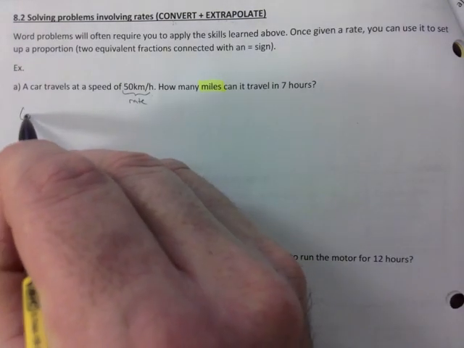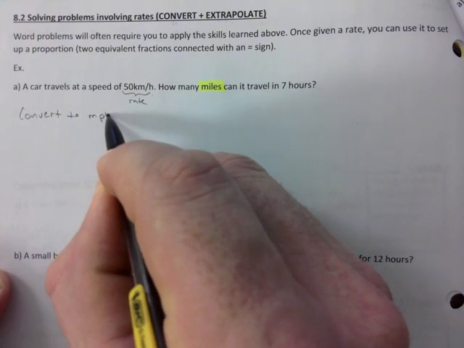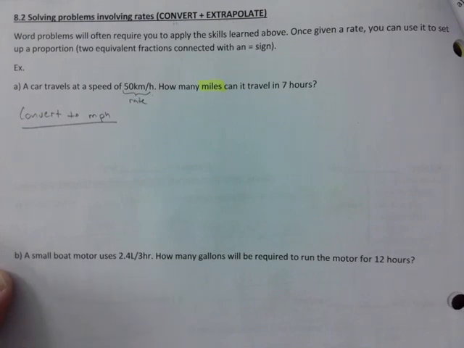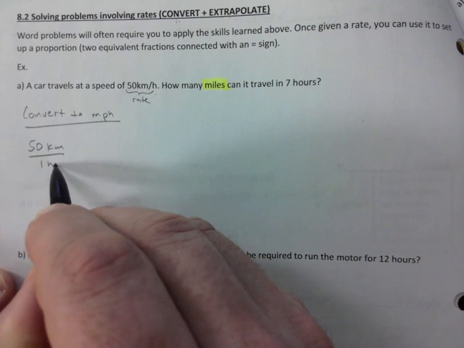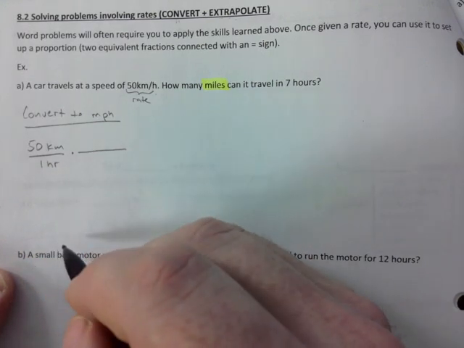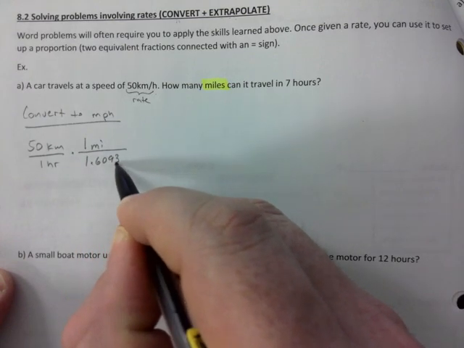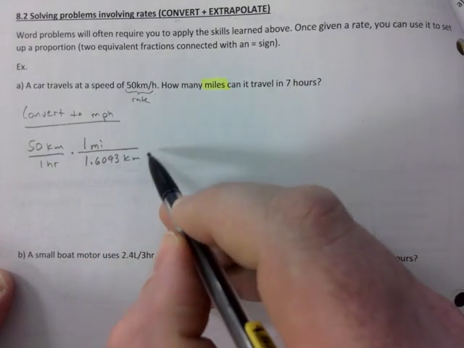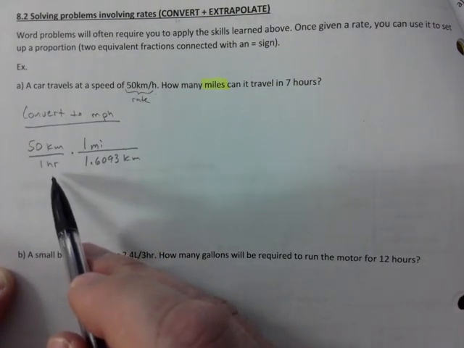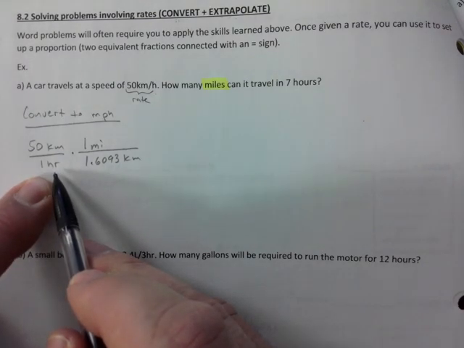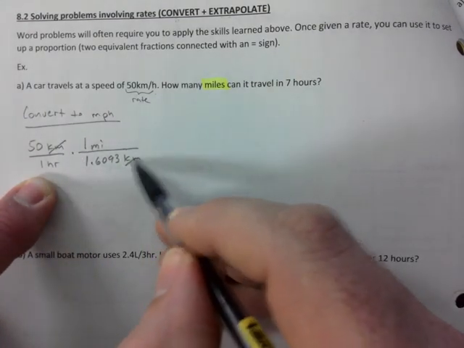So I'm going to convert right away to miles per hour. That's what I'm going to do. So we have 50 kilometers per hour. We know that 1 mile has 1.6093 kilometers. That's all I need to do there, right? Because the hours, I want to keep it as hours. You follow me, right? I'm not going to convert them, but this is going to cancel out.